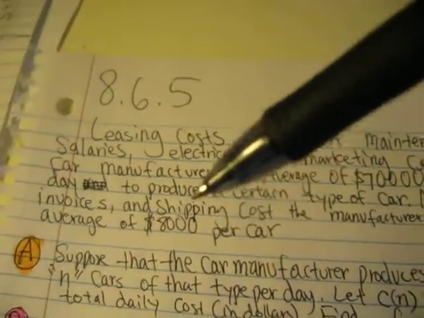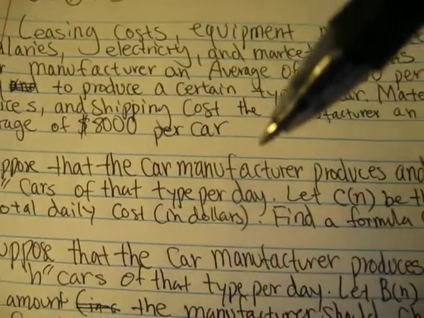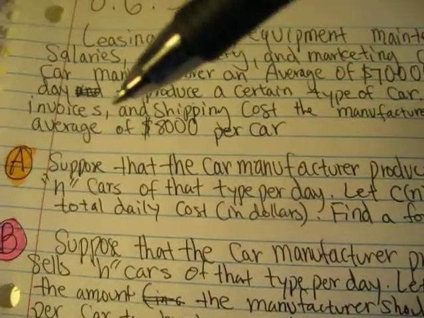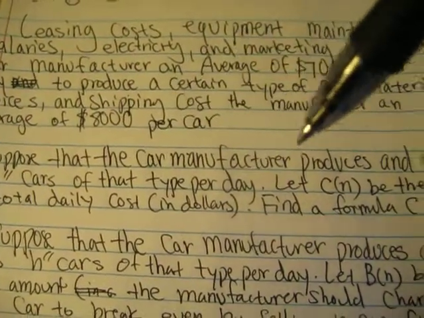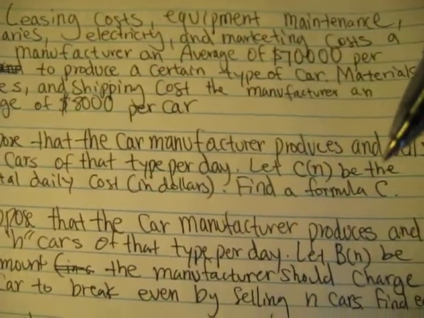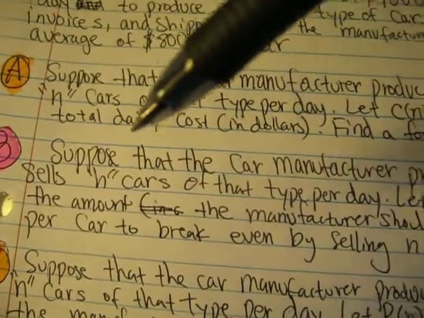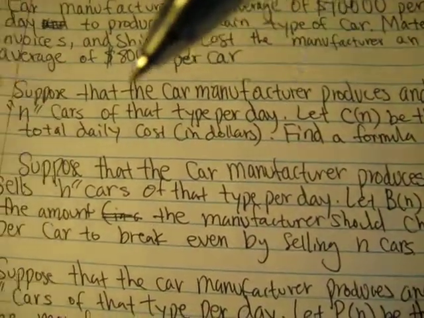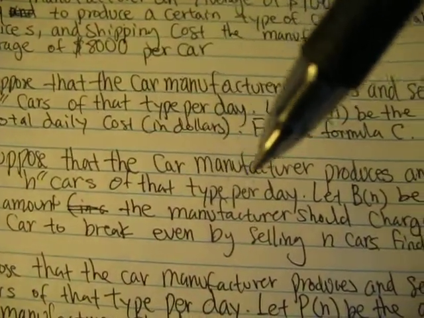Our questions are: Question A, suppose that the car manufacturer produces and sells n cars of that type per day. Let Cn be the total daily cost. Find the formula C. Question B, suppose that the manufacturer produces and sells n cars per day.